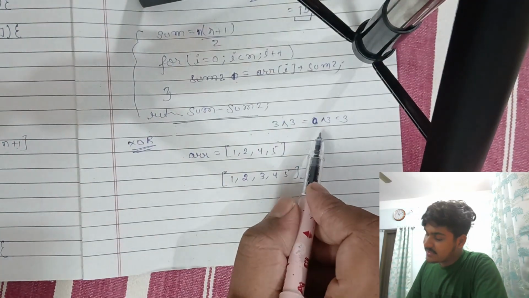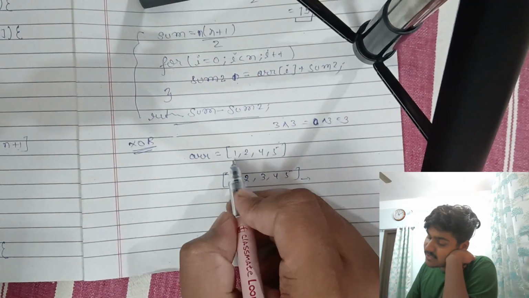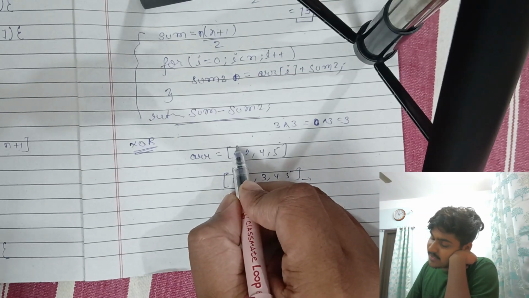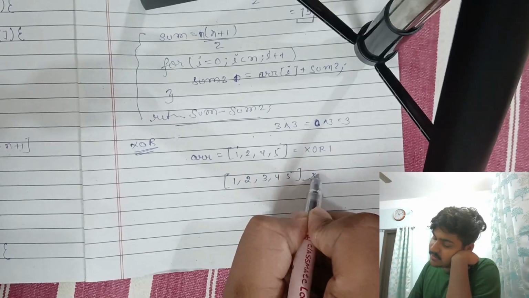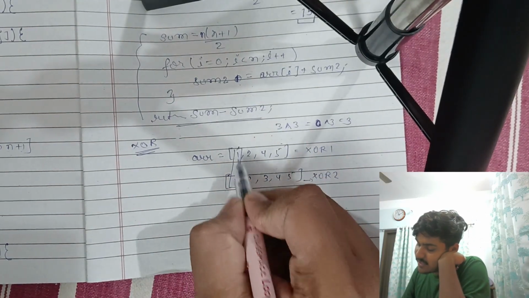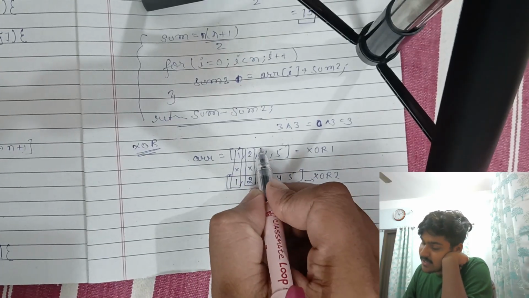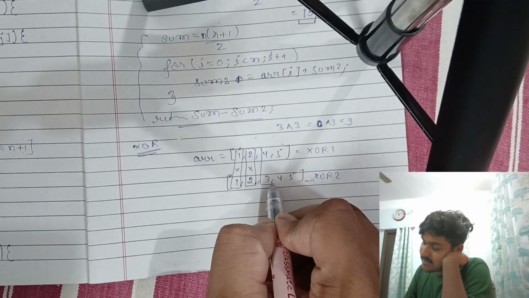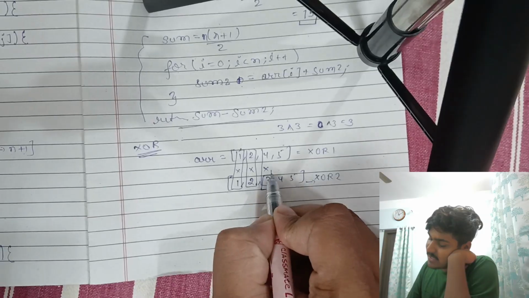So we can use the same concept. First we XOR all of these elements and find XOR 1, and from this XOR 2. The concept is that if you XOR these two elements, they cancel. If you XOR these two, they cancel. But since 3 is not in the array, it will remain as 3.